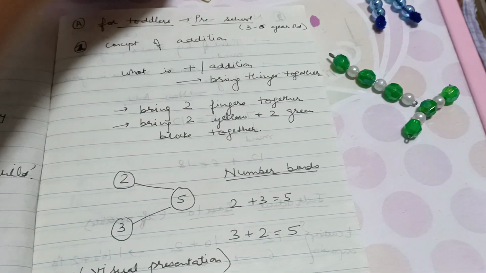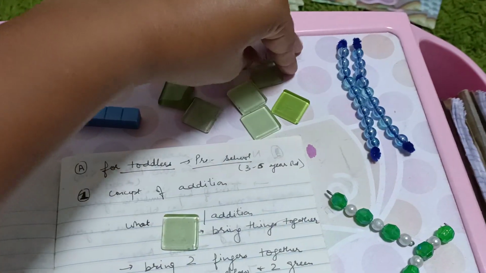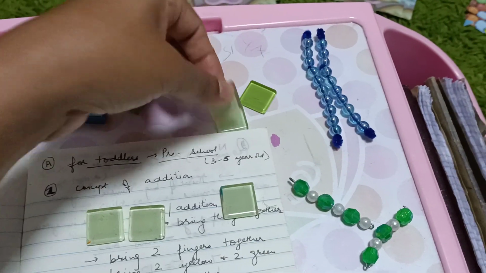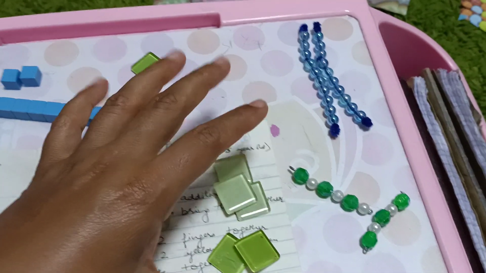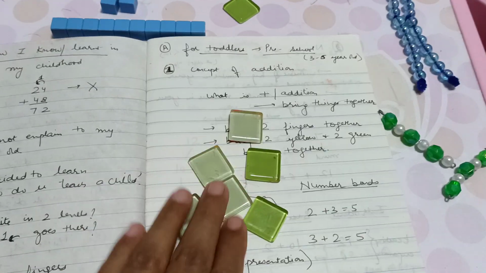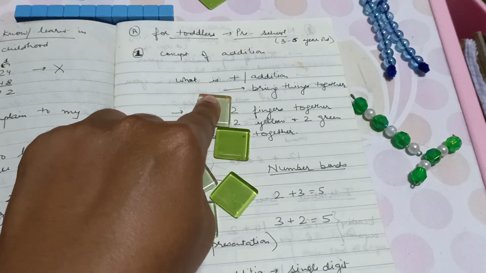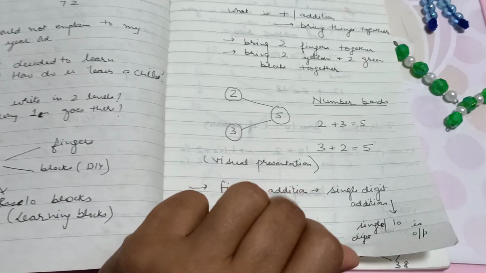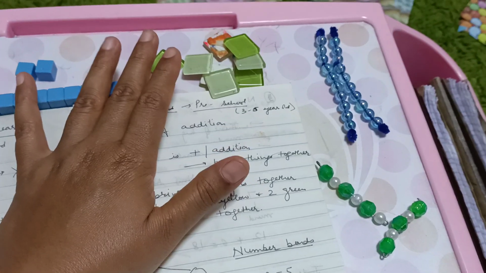Then we use manipulatives like this. Any blocks? Okay, can you give me 2 blocks? Okay, these are 2 blocks. Okay, can you give me 5 more blocks? So 1, 2, 3, 4, 5. Okay, can you bring them together? I bring all of them together. So how many do you get? 1, 2, 3, 4, 5, 6, 7. Okay, that means 2 plus 5 is equal to 7. So that is what we did with the manipulatives for my toddler level, I can say.